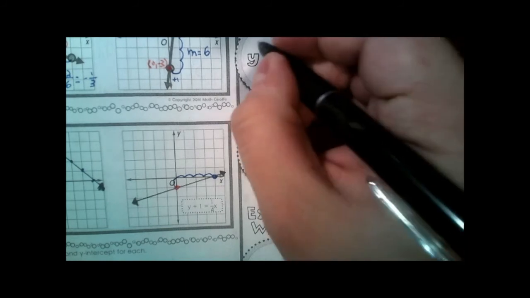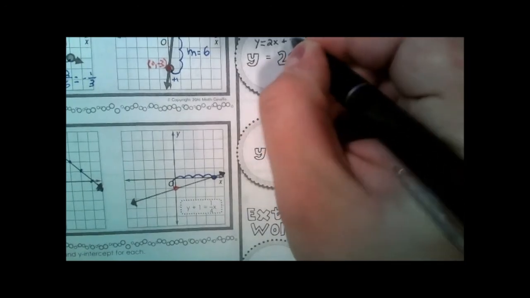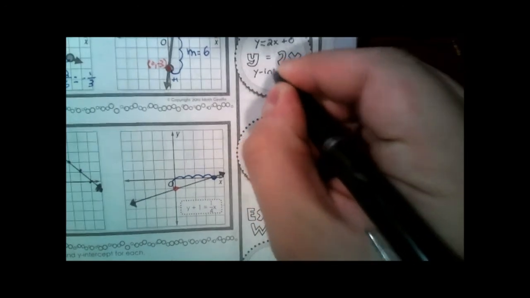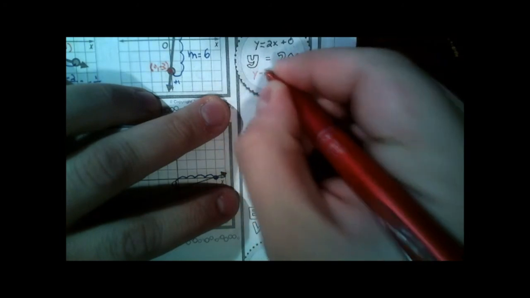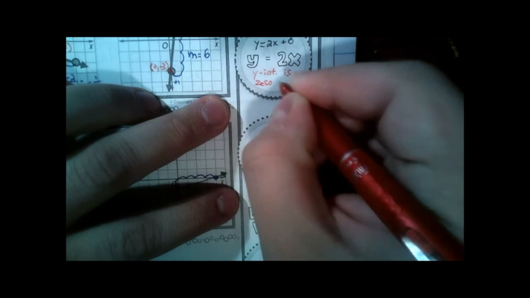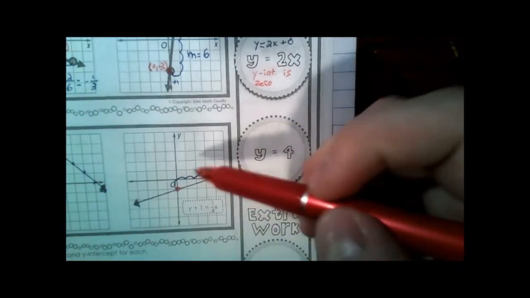So what this really is, is y equals 2x plus 0, okay, where the y-intercept is 0. Actually, I want you to do that in red, or whatever color you've been using for the y-intercept. Okay. So y-intercept is 0. That means that it's going to start at the origin.